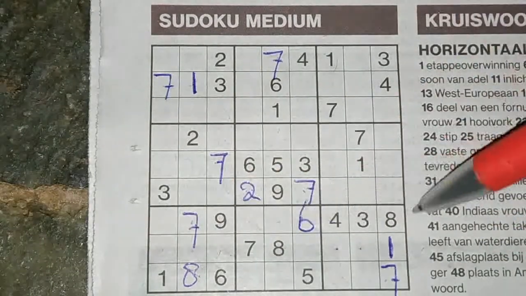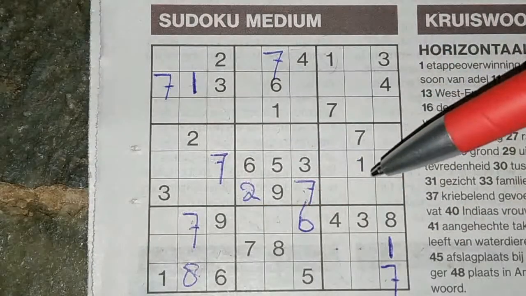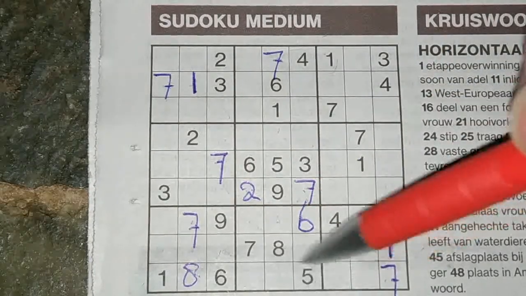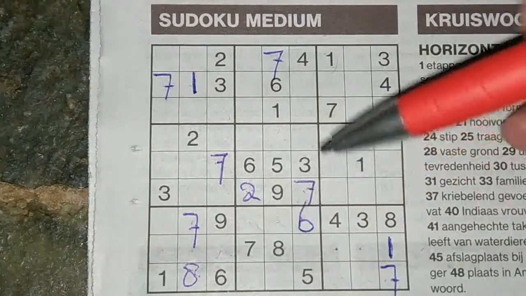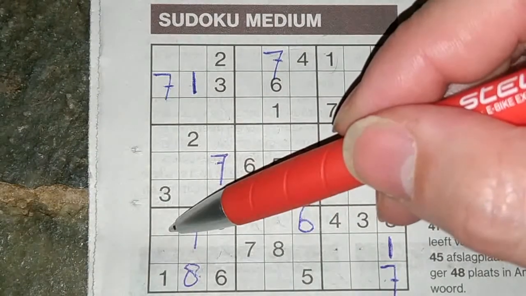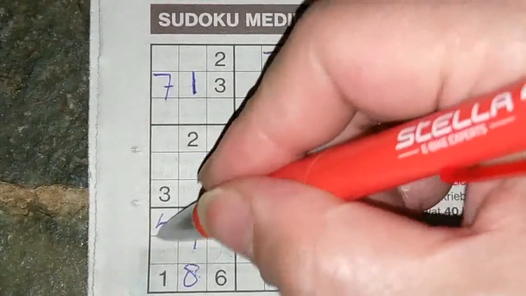Then in this row, 3 missing numbers. One of the missing numbers is a 5. I see here 5, so no 5 in these 2 boxes. 1 box remains for the 5, should be this one.